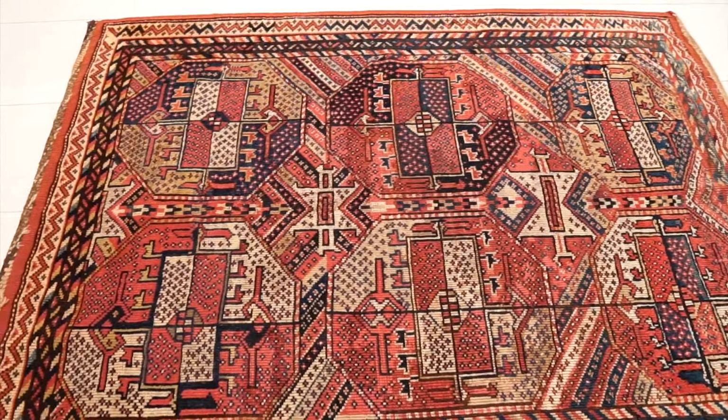In terms of their material, typically Quchan rugs are made with either wool or goat hair foundation, and always a wool pile. And in terms of the knot density, they're actually pretty above average for a tribal rug, at about 120 knots per square inch.